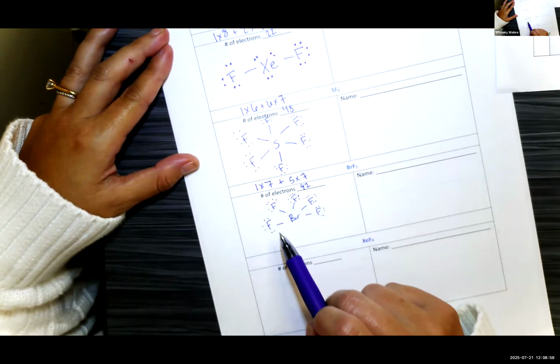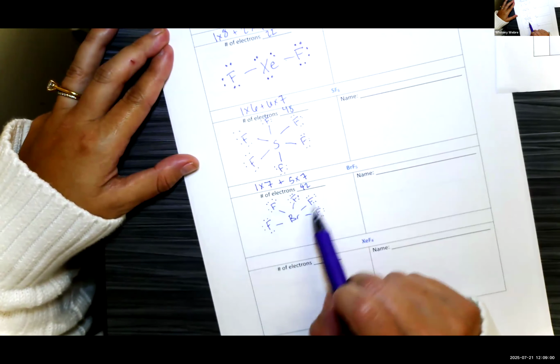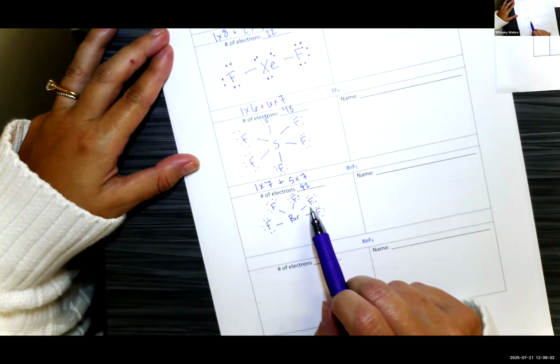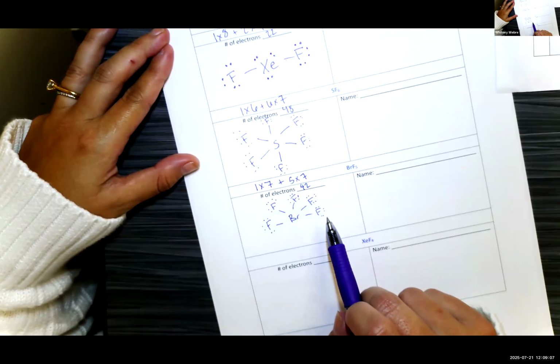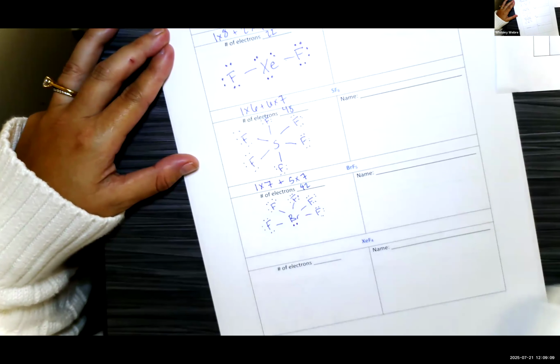2, 4, 6, 8. That should be 16, 24, 26, 28, 30, 32, 34, 36, 38, 40. That means that the last 2 need to go on the bromine.